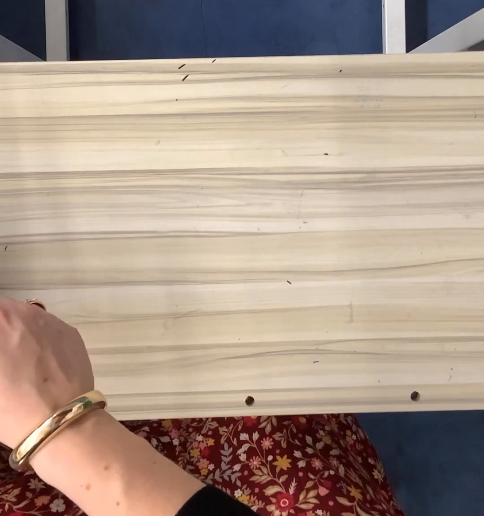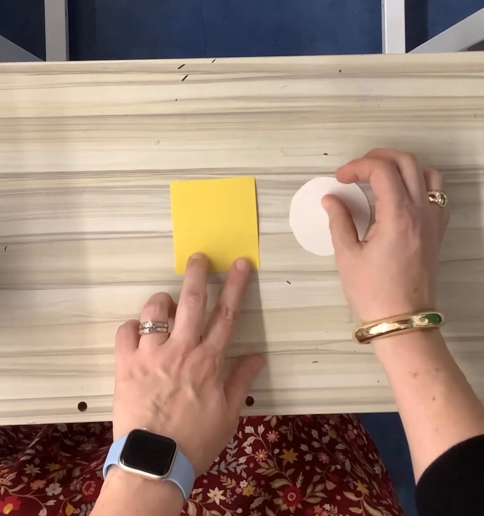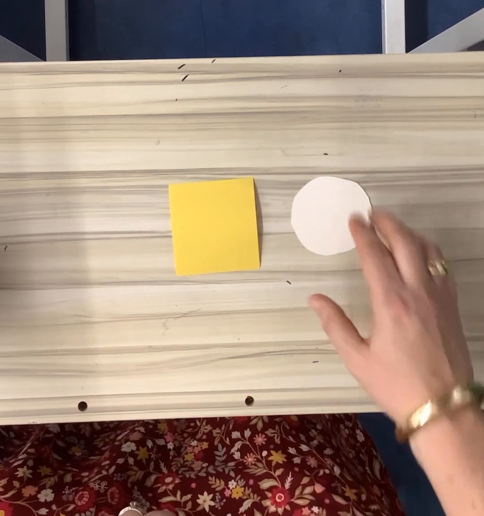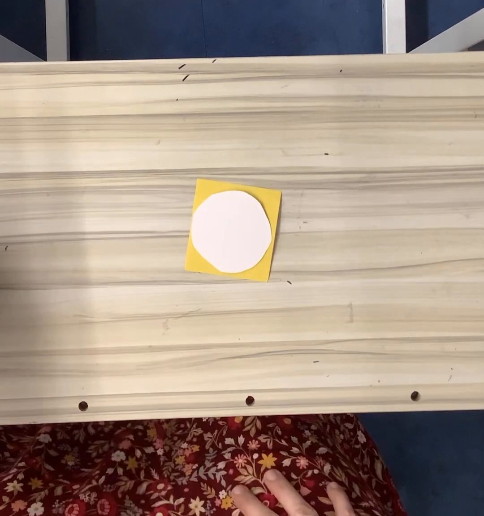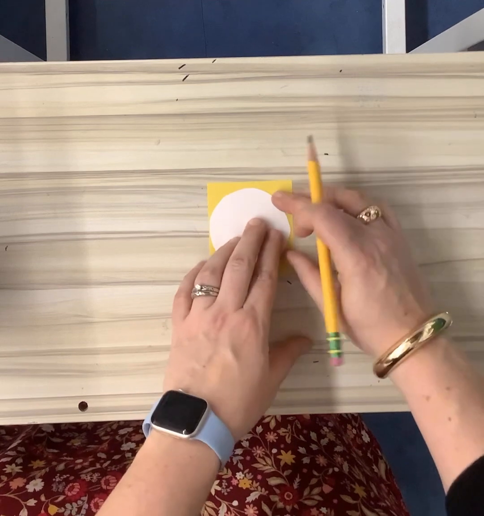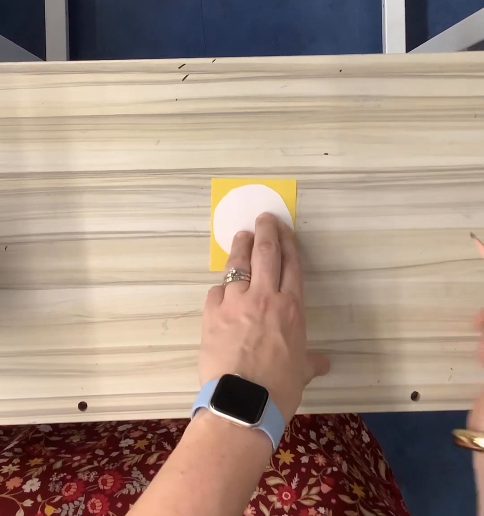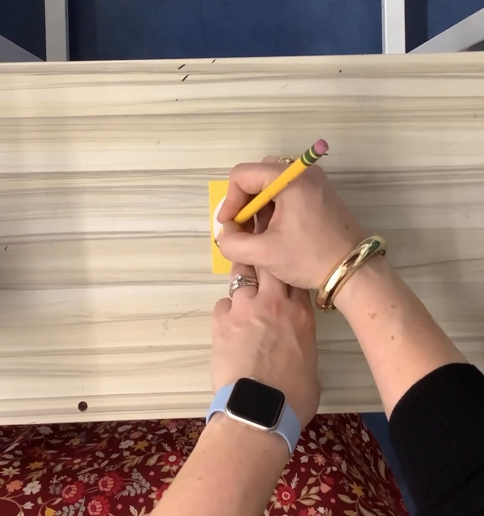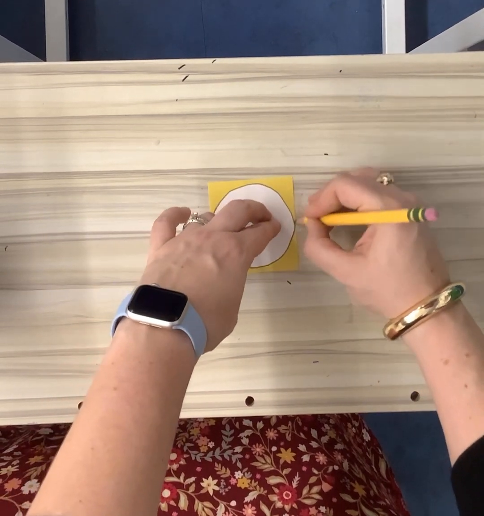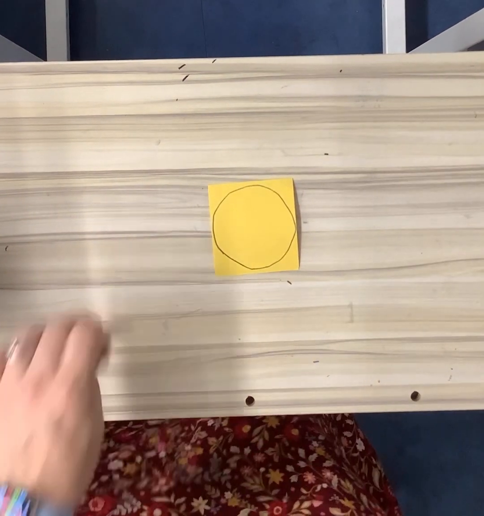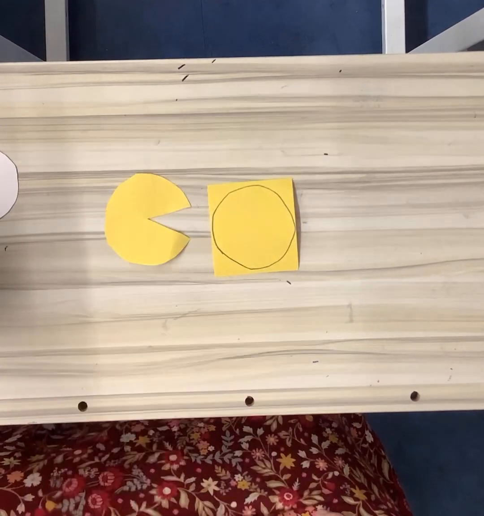All right, to make Pac-Man, we're gonna scoot this over. You're gonna get a small yellow square and a circle stencil. You're gonna put the stencil on top of the yellow square. Use your pencil. And what do we say? Hold it down, trace around. Okay, there is the beginning of my Pac-Man.